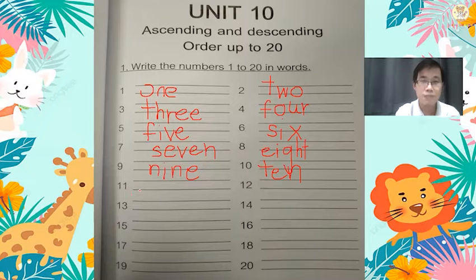So how can we spell number 11? Start with E, right? E-L-E-V-E-N, 11. Next, number 12. T-W-E-L-V-E. Next, number 13. T-H-I-R-T-E-E-N. Next, number 14. F-O-U-R-T-E-E-N.